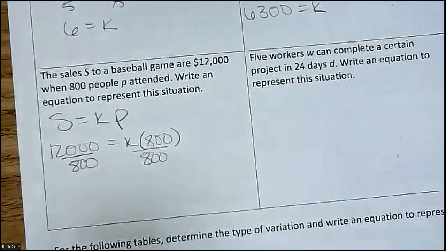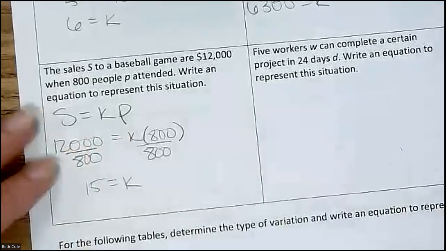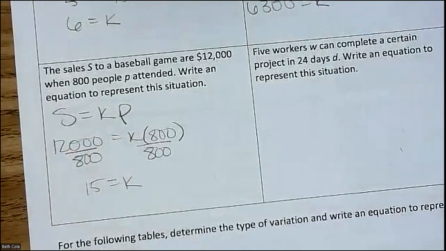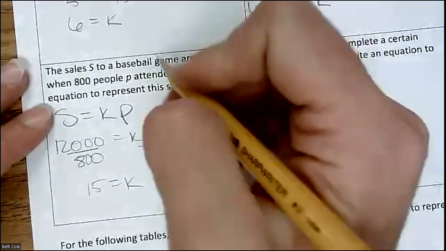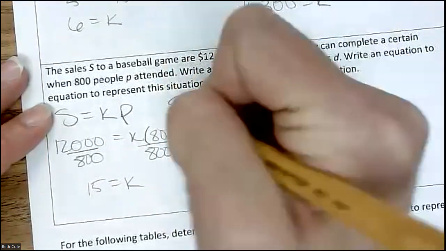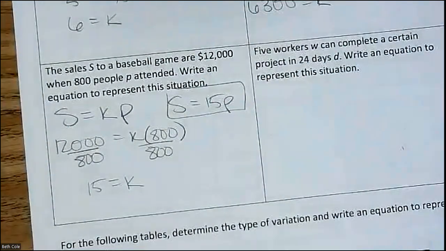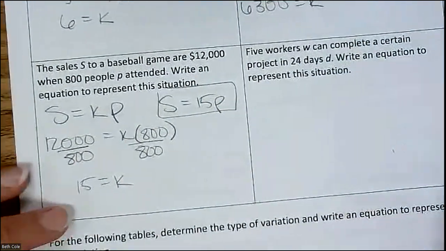I got 15 in the calculator, so K is 15. What that means is it's $15 per ticket. If they made that much money and you divide by the people, it's $15 per ticket. So your equation is S equals 15P. You just rewrite the thing with the K value in there.